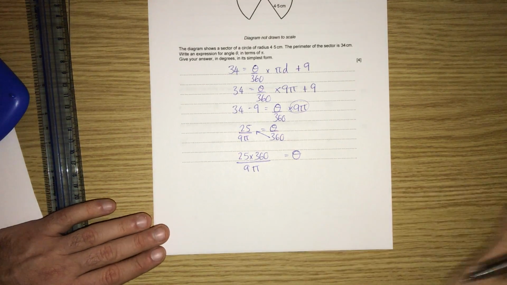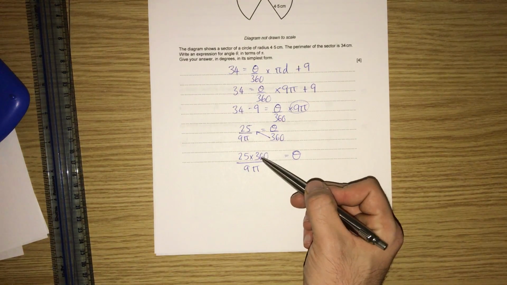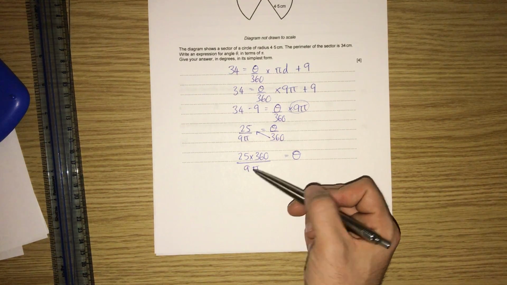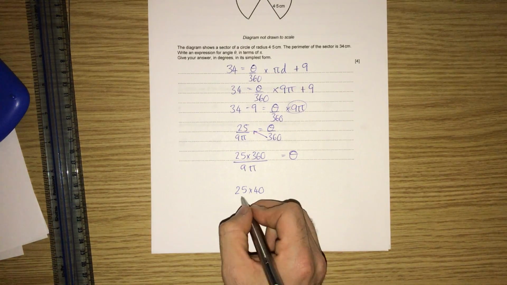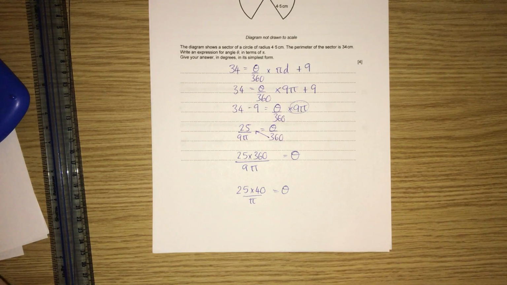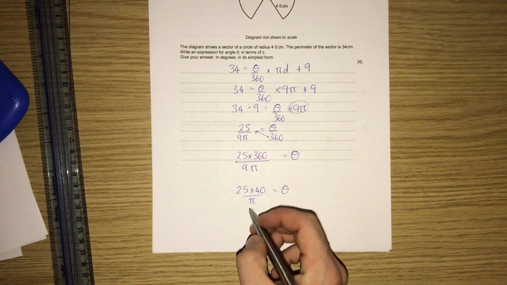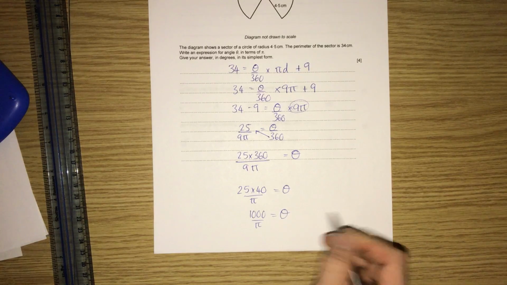Now you need to work out 25 times 360 and divide by 9. You can do it slightly easier by doing 360 divided by 9 first, which is 40, so you're left with 25 times 40 over pi equals theta. 25 times 40 is 1000, so we end up with 1000 divided by pi equals theta.